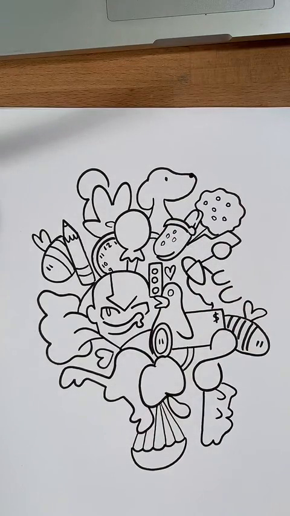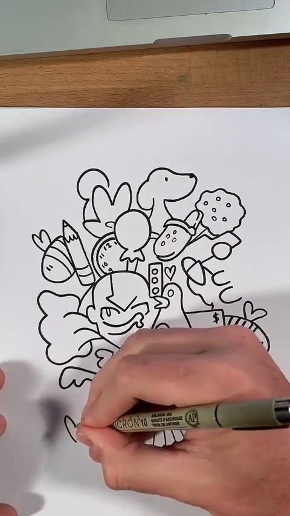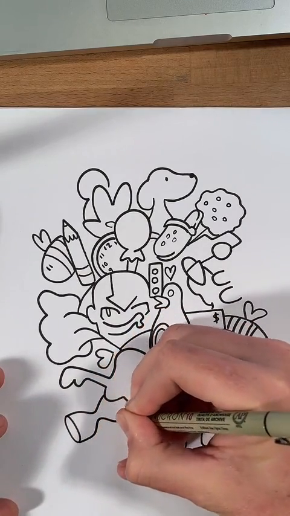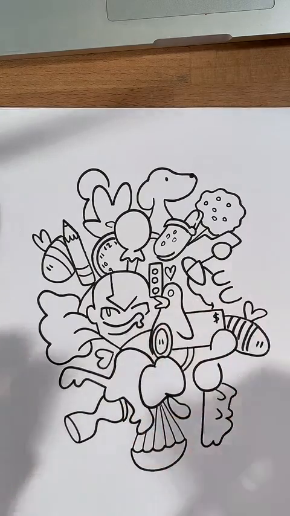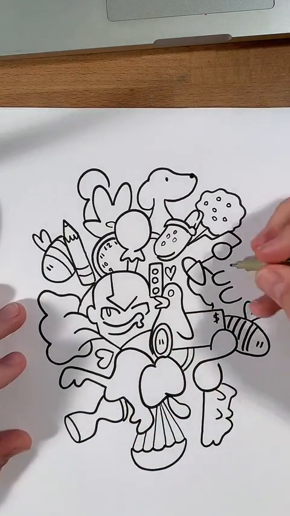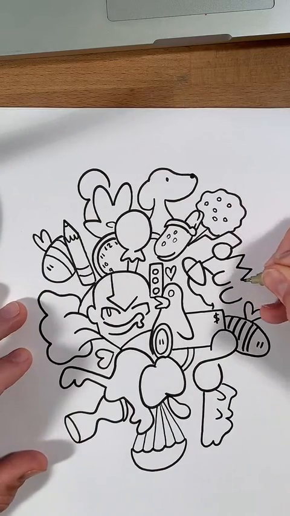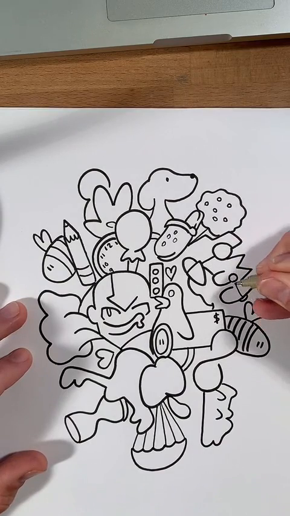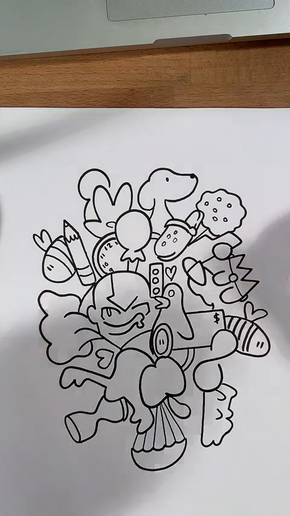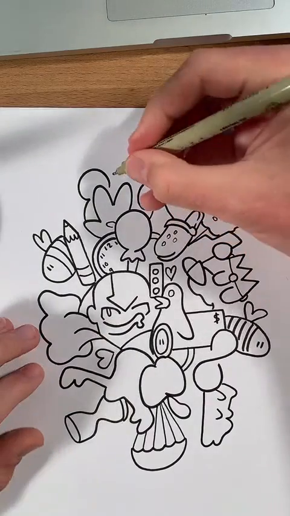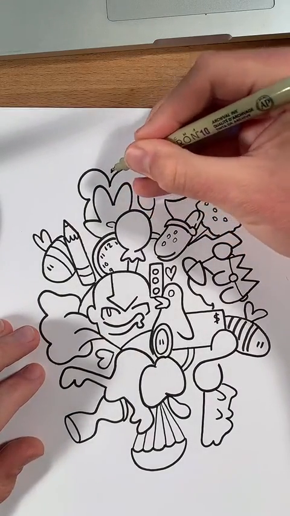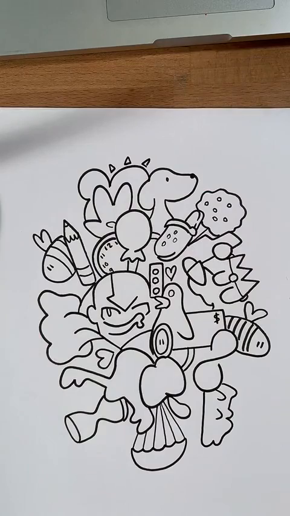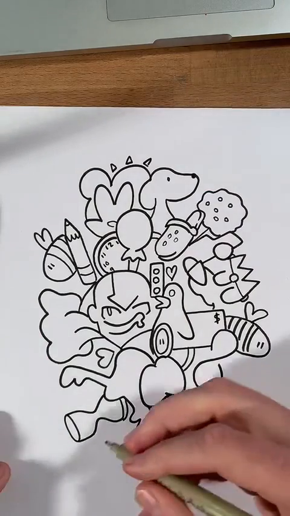I kind of default to adding little hearts in places. Hourglass, nice one. Fun. A crown. Princess Peach's crown. Okay. The sun. Okay. Spray can. Nice one.